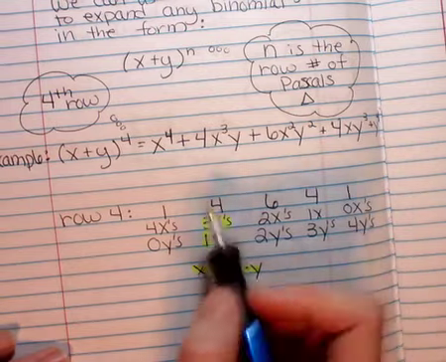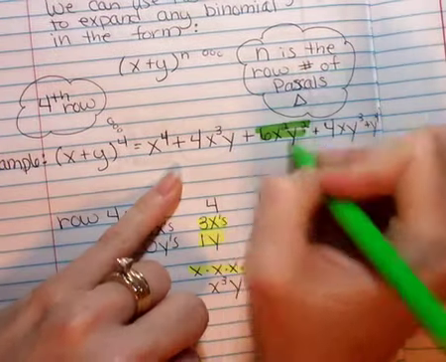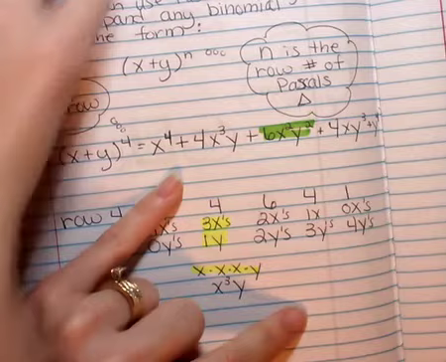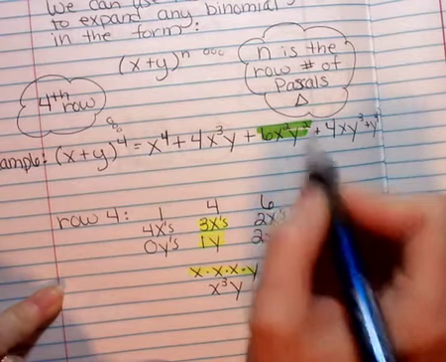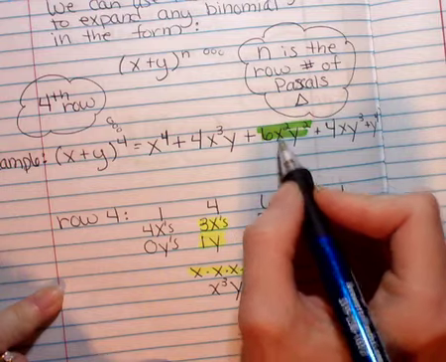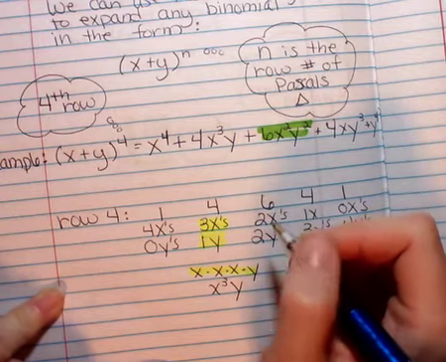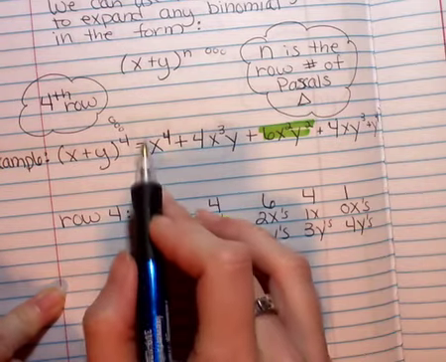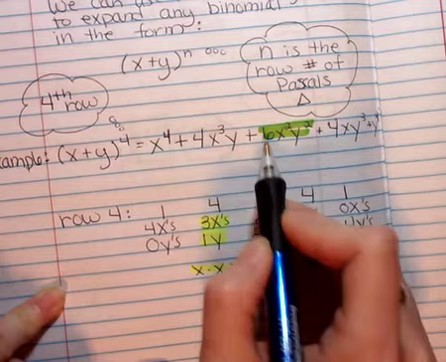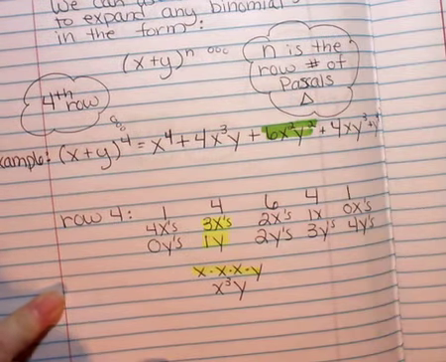If I looked at this term in the middle that says 6x squared y squared, I can interpret that as there are 6 ways to get 2 of the first term and 2 of the second term. And if I wanted the total number of outcomes, I could add together the coefficients, 1 plus 4 plus 6 plus 4 plus 1, just like I would do if I was adding in Pascal's triangle.